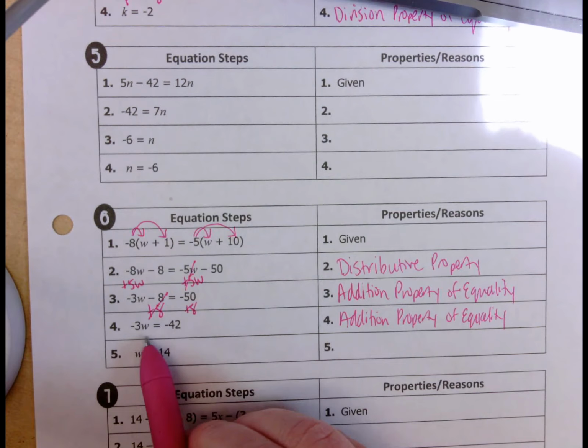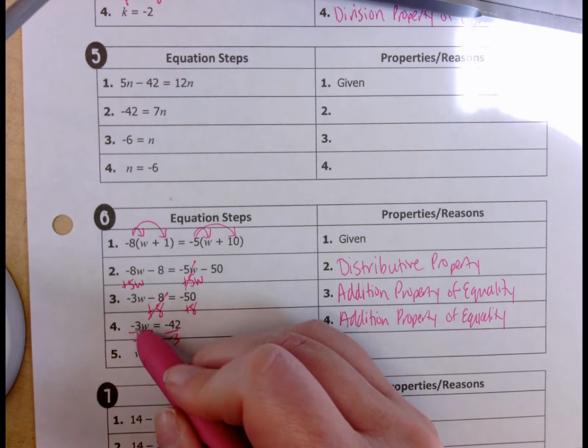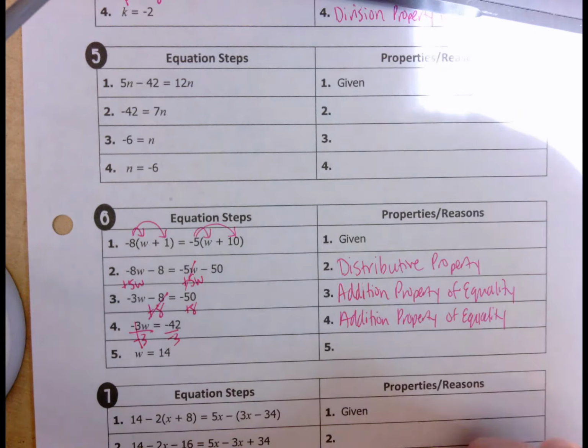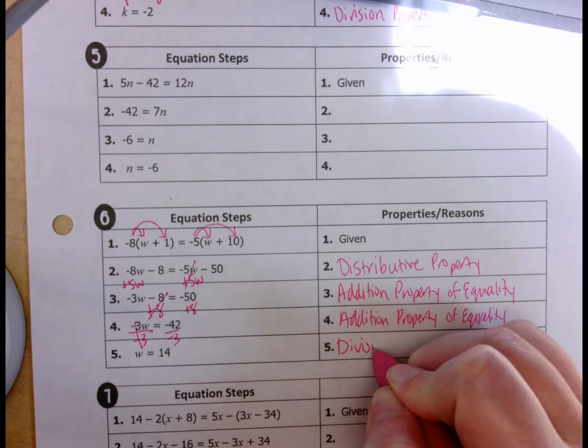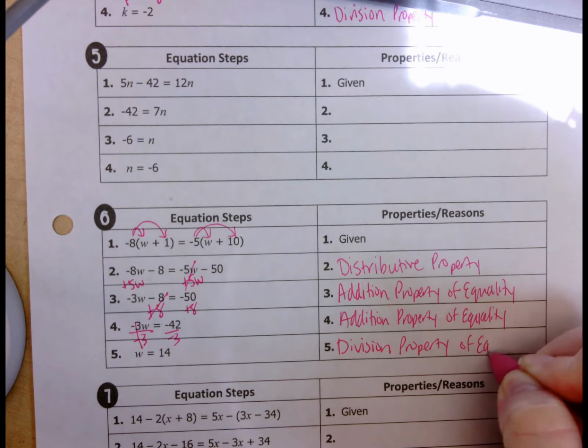And then the last step, I have a division here, so to get rid of it, I'm going to divide by negative 3. On this side, I'm left with w. On this side, I'm left with a positive 14. And because I divided both sides, we call this the division property of equality.